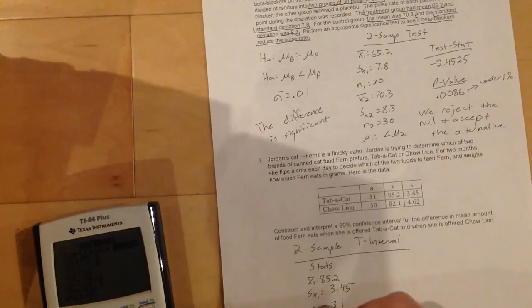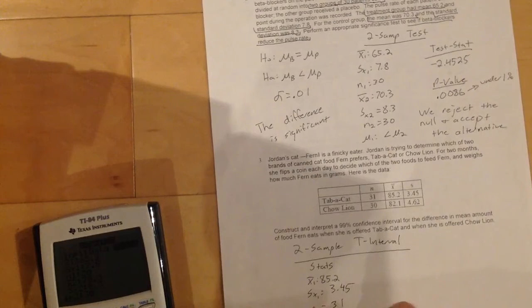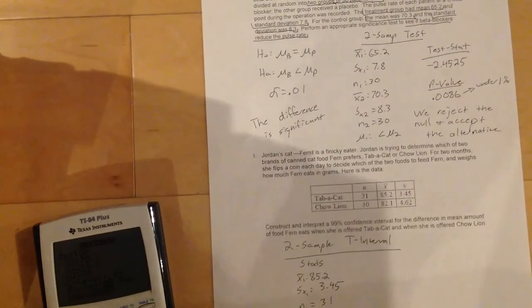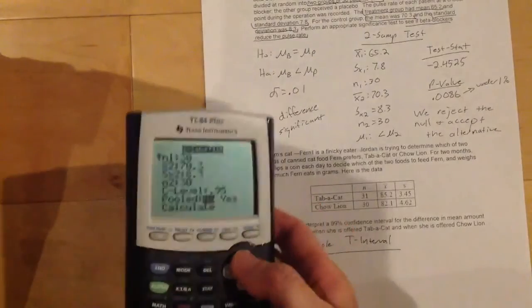Our S of x2 is 4.62. Our n2 is 30 for this one. Again, they don't have to be equal, and in this case they're not. And then our C level we get from the problem is going to be 0.99. And again, we're not going to be picking pooled.